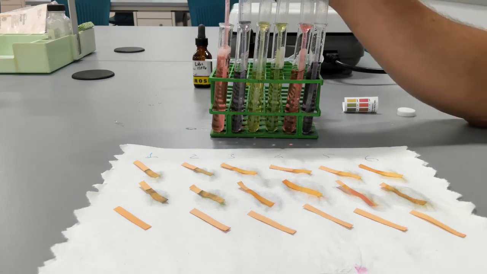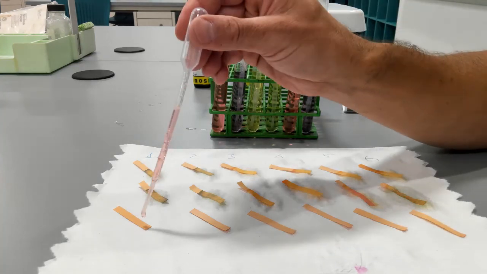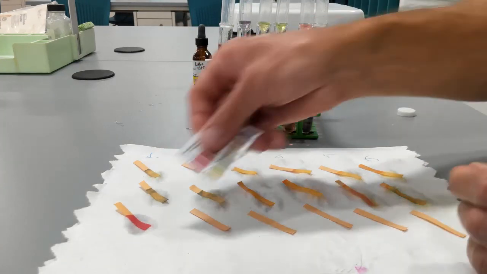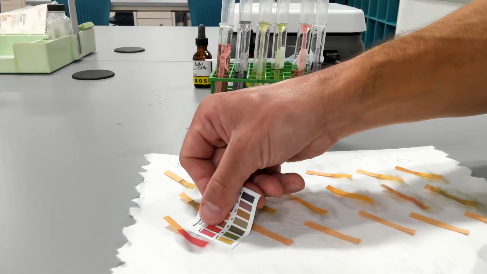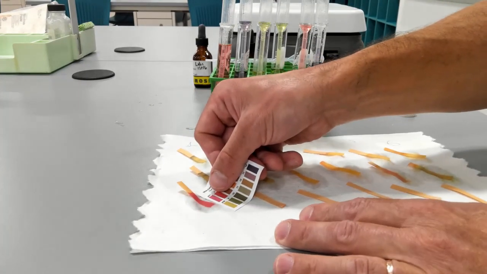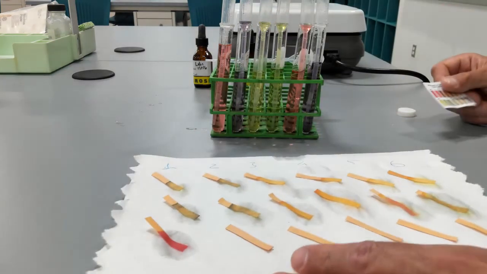We overwhelmed the capacity of the buffer to buffer it, and you see all the bubbles. That's carbon dioxide being released from the reaction. Now what's the pH? Well, I'm trying to center it, you can fairly clearly see that it's between pH 2 and 1.